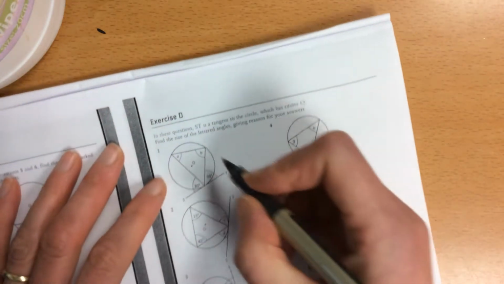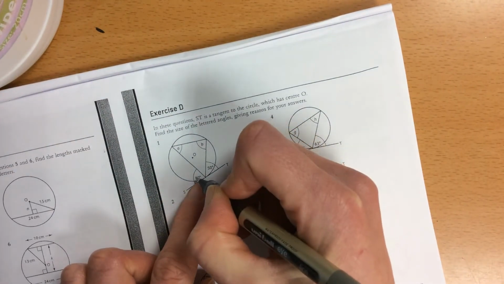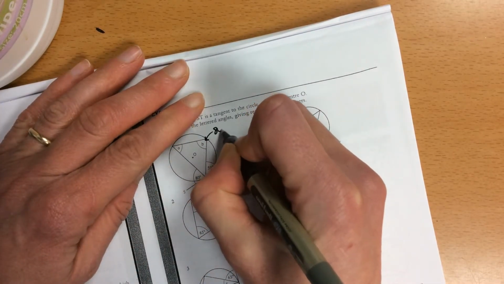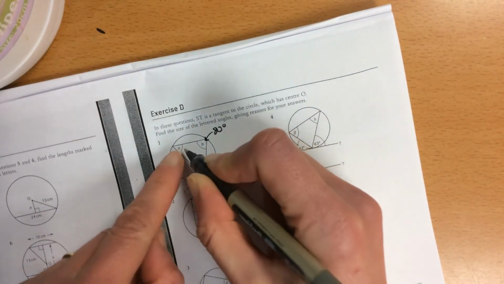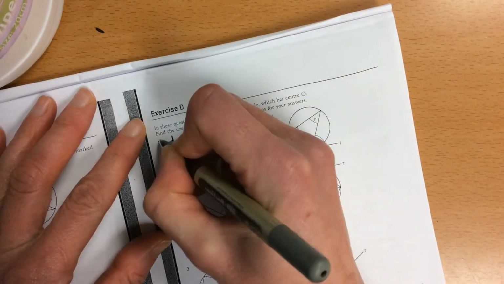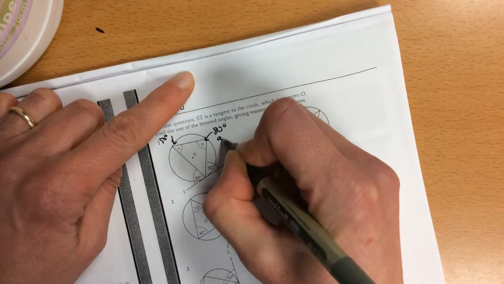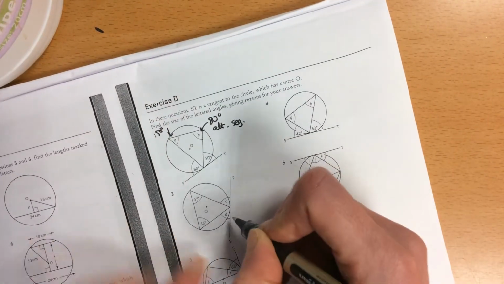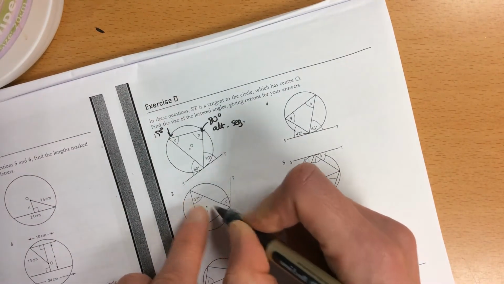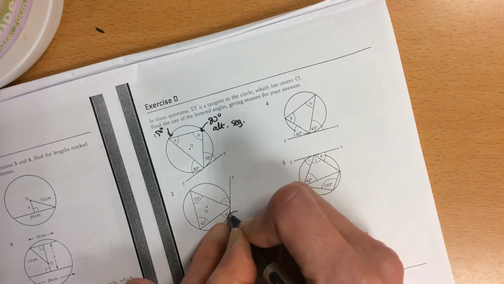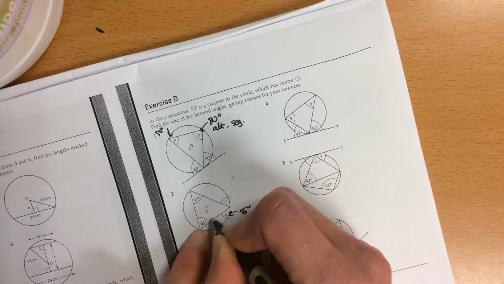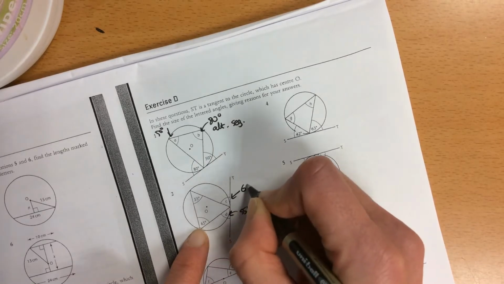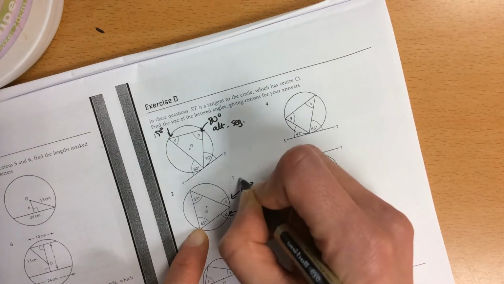Okay, so we're going to work our way through this. So first of all, 80, scoot over. So B is 80. 50, scoot over the triangle. A is 50, and the reason is alternate segment theorem. Number 2, D, scoot over, is 55. C, scoot over, 65. And again, alternate segment.